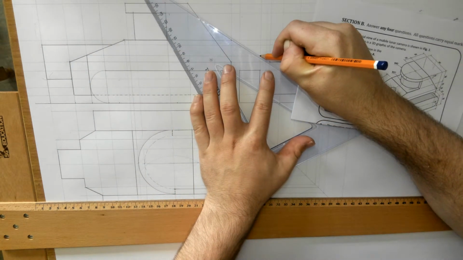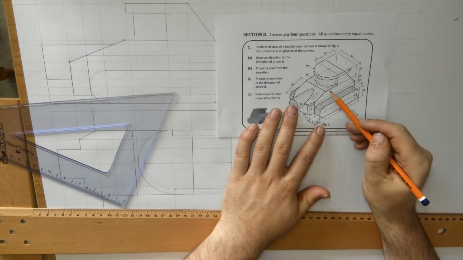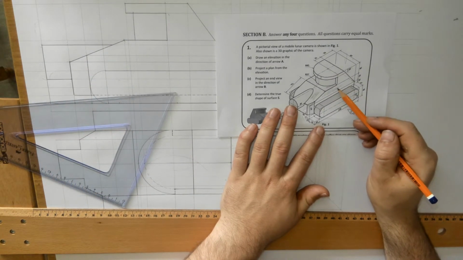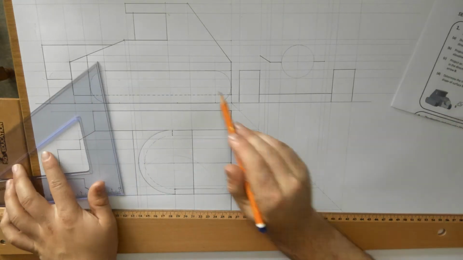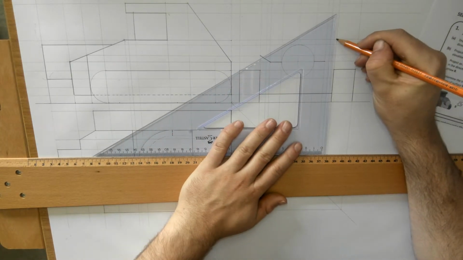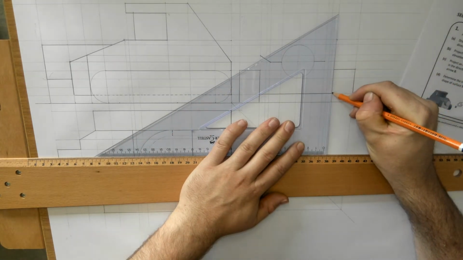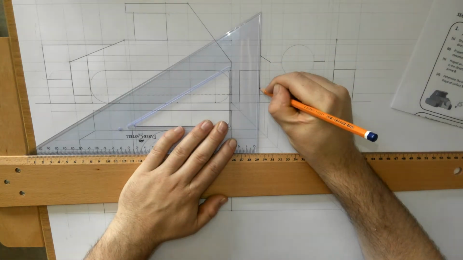So I can bring this over here, and just to make this easier for you, I get this surface here and the one in the back in end elevation. So look, there at this height, so that's it there, and that's it there.